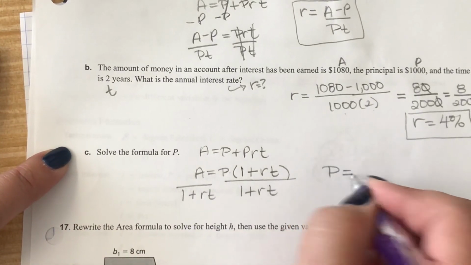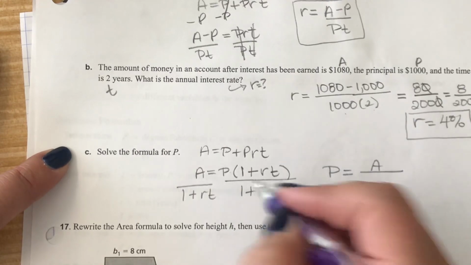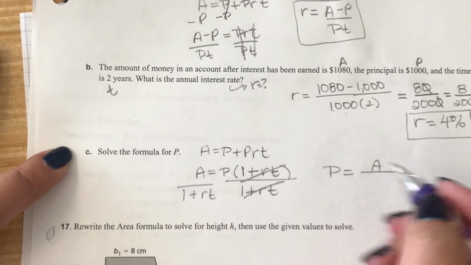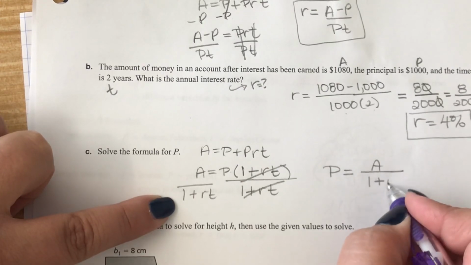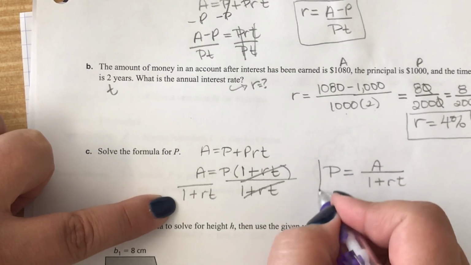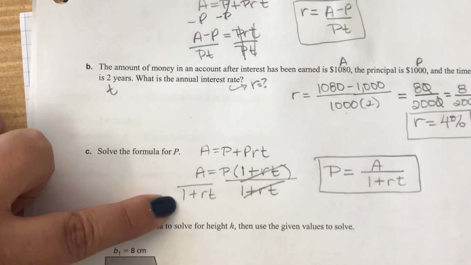So the new version of this is A, because that cancels. So that leaves P alone. So P equals A divided by that 1 plus the RT. There it is. Okay, and we're going to stop here.